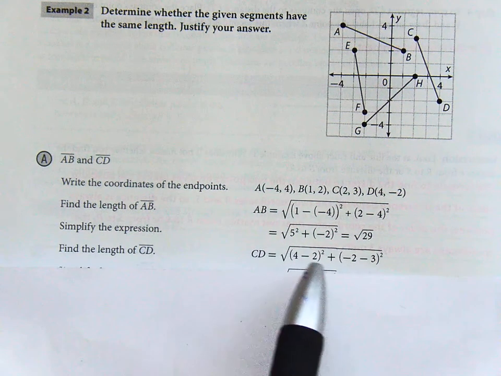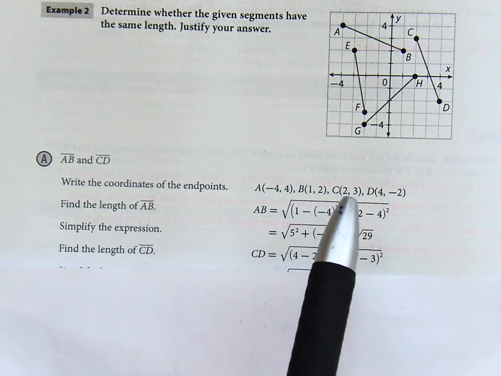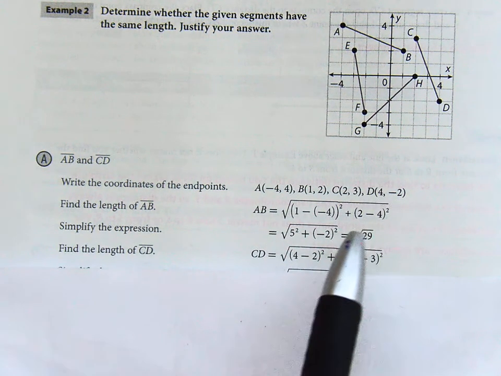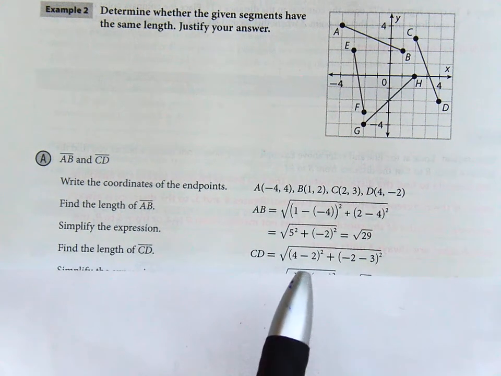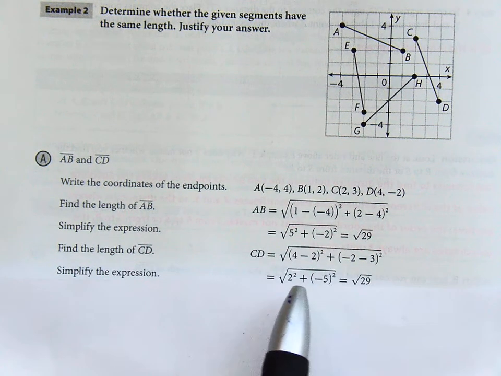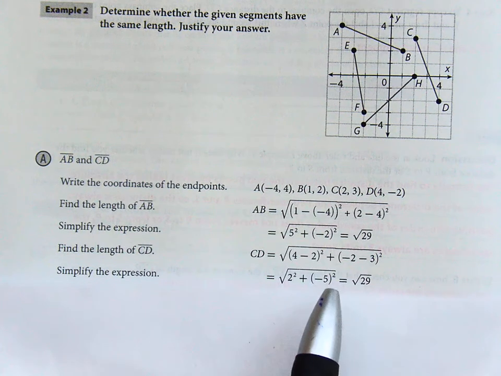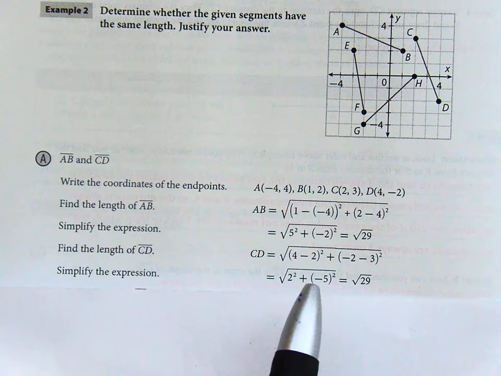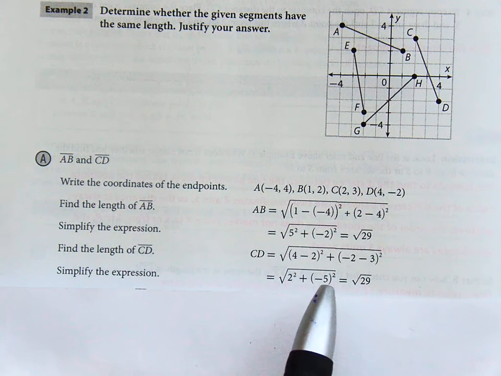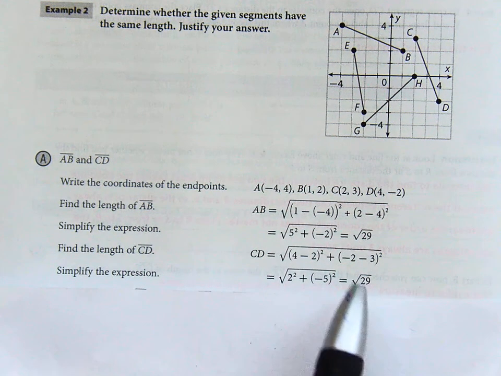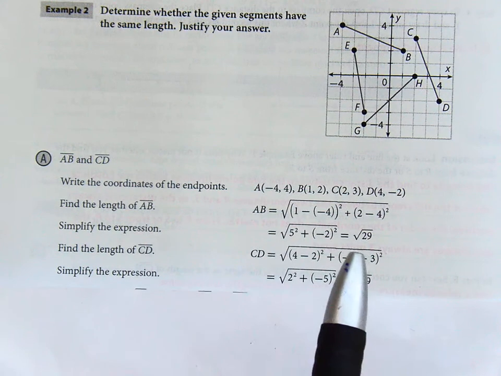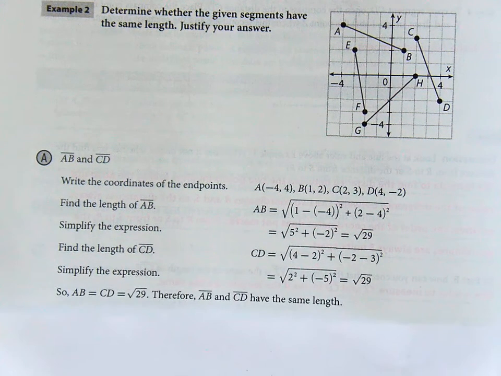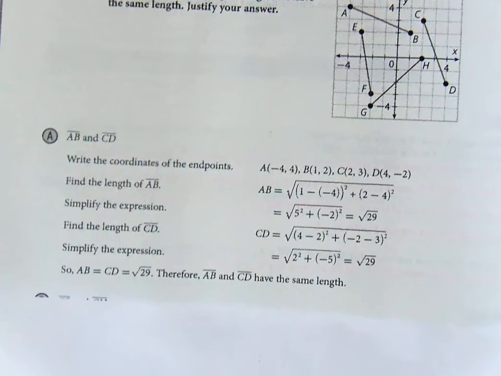So then you're going to do the same thing with C. You got your x1, y1, x2, y2. Substitute them into your equation, being mindful to watch your negatives. This equals 2, which I'm going to square. This equals negative 5, which I'm going to put into parentheses and then square. And I get the exact same answer. So AB is the square root of 29. CD is also the square root of 29. So thus, they are the same length.